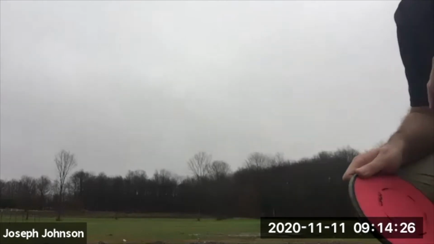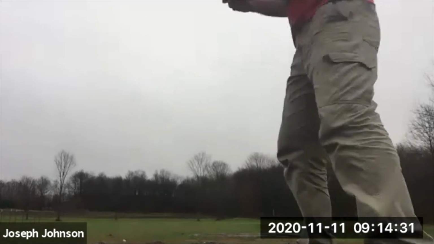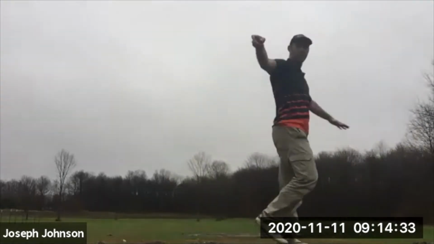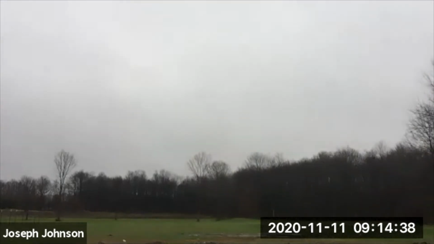This one's going to fly kind of the same way. It's bright pink, so hopefully you see it a little better. Oh, no, that one slipped out of my hand. That happens a lot too. That one went way left because it slipped out of my fingers.